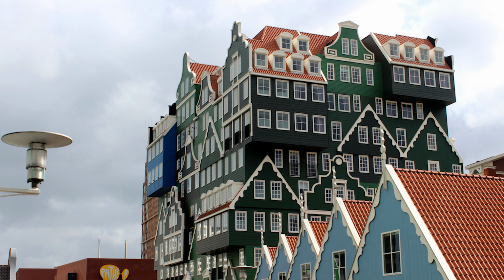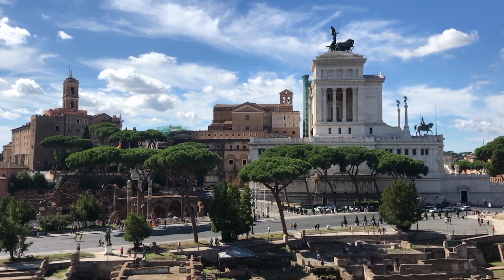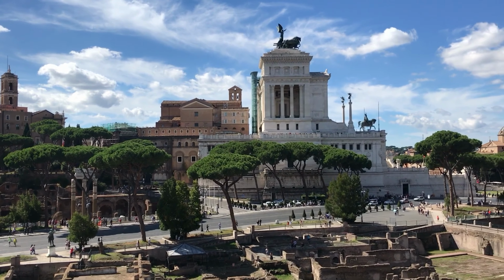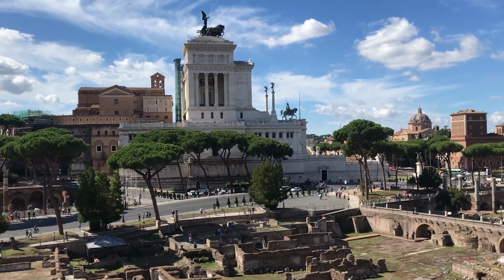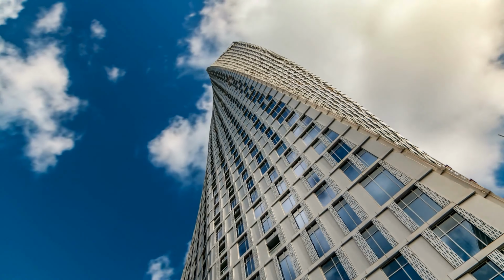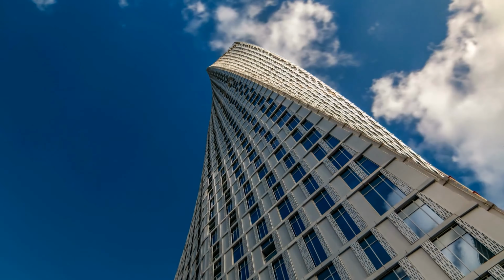These are just a few examples of the diverse range of architectural styles that have emerged throughout history, each reflecting the cultural, social, and technological context of their time.